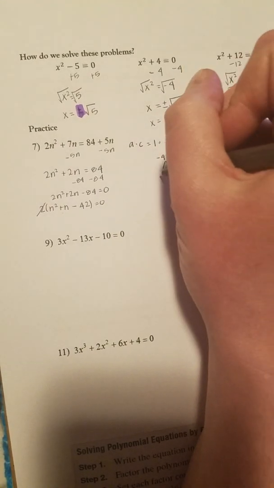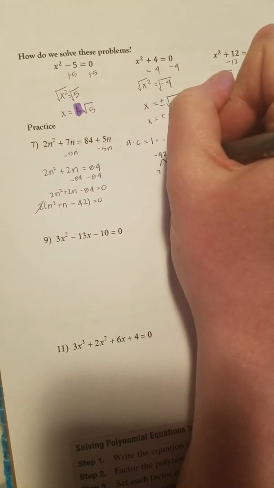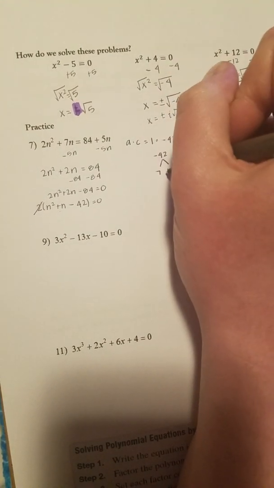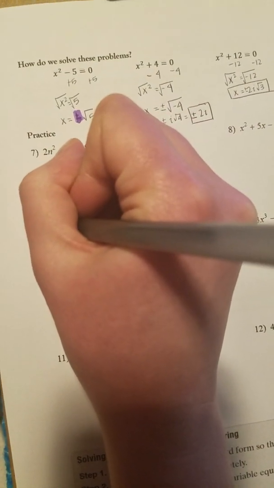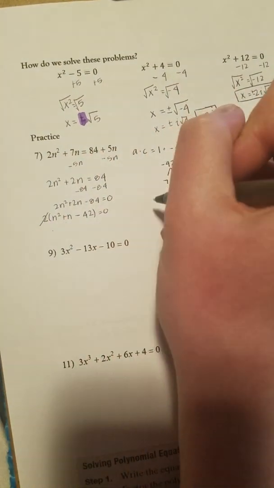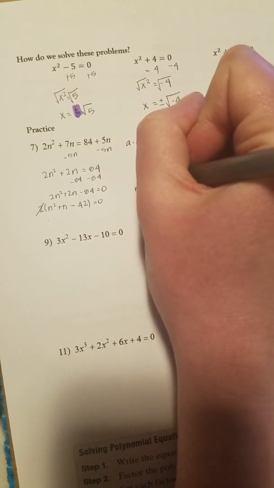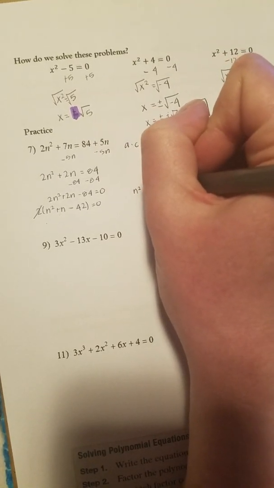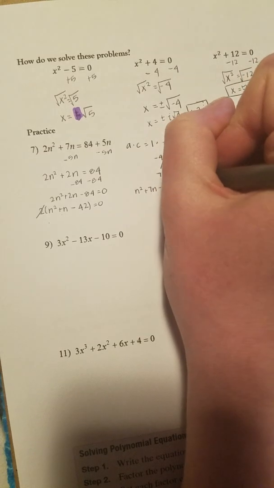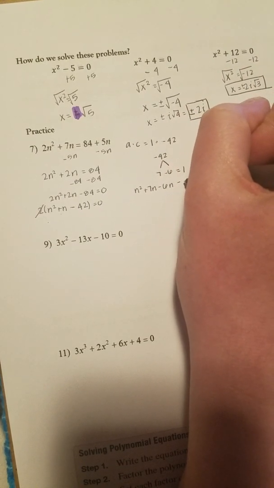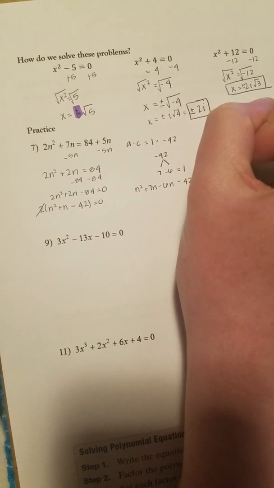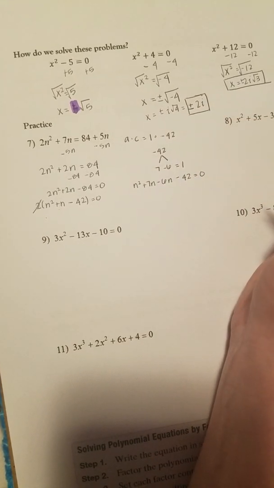The ones I always think of first are 7 and 6. If 7 is positive and 6 is negative, then this equals 1. So we're going to rewrite this as n squared plus 7n minus 6n minus 42 equals 0.